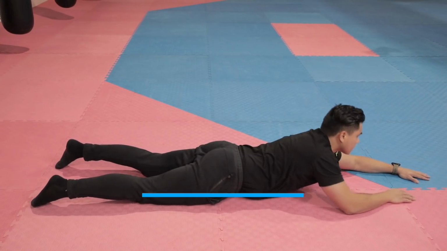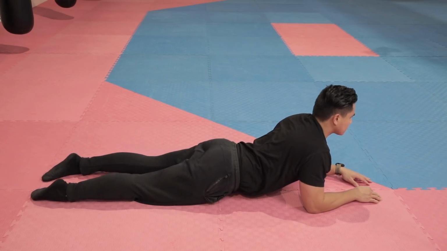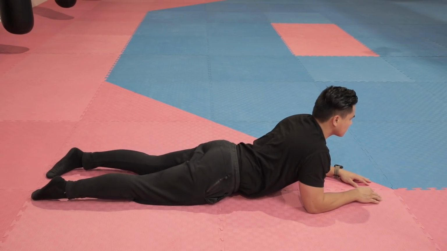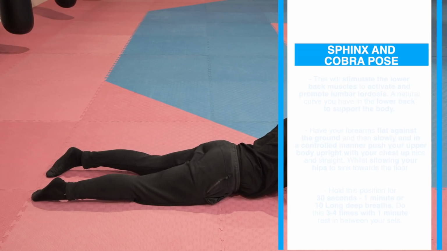Sphinx and Cobra pose. Have your forearms flat against the ground and slowly and in a controlled manner push your upper body in an upright position with your chest up nice and straight, whilst allowing your hips to sink towards the floor. This will stimulate the back muscles to activate and promote lumbar lordosis, a natural curve you have in your lower back to support the body.